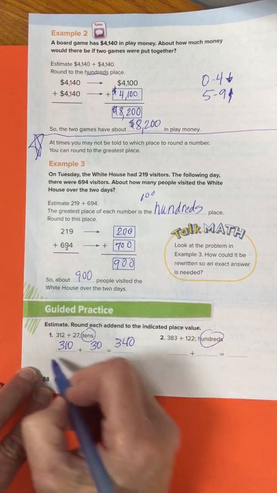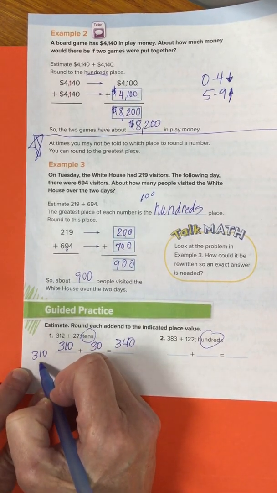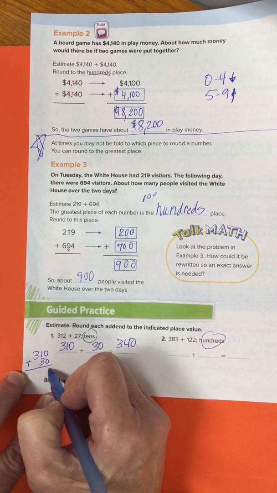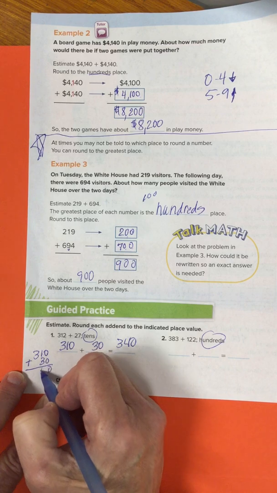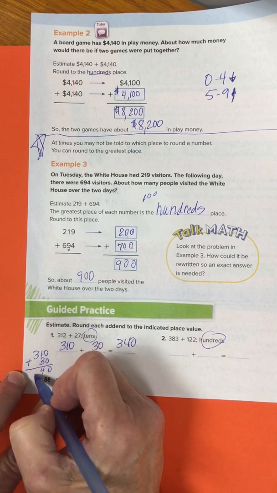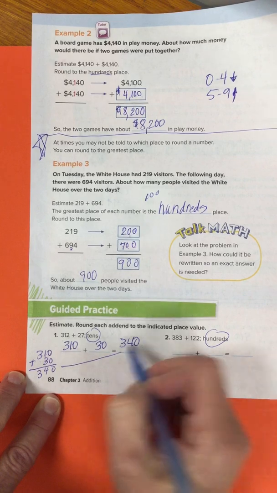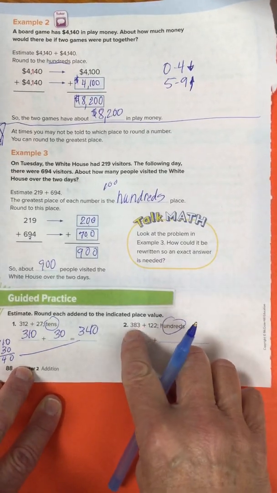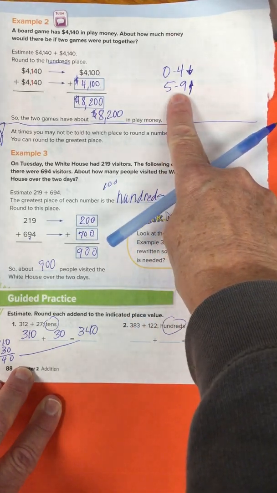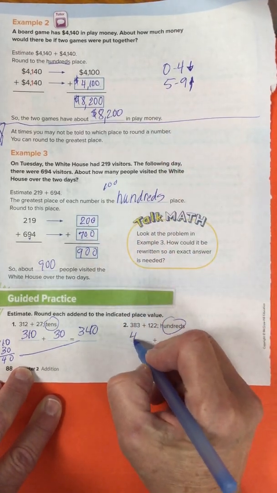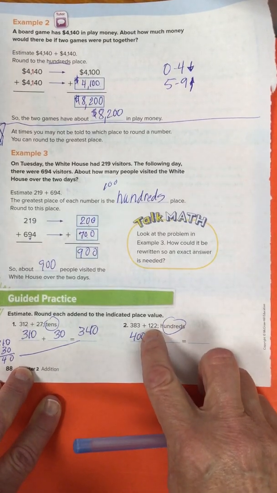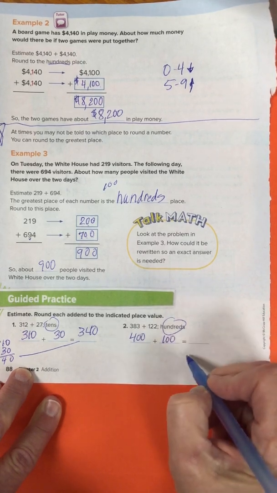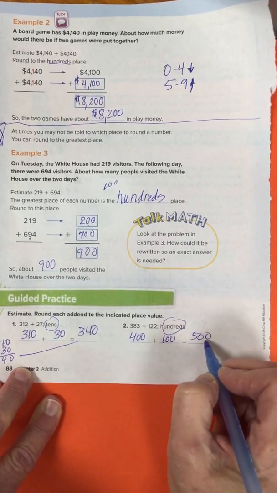And if you can't see it going across the page, definitely write them down and line them up vertically. 0 plus 0, 0. 3 plus 1, 4. And 3 plus nothing else in the hundreds. There's my 340. Okay. And now the next one, to the nearest hundreds. So 3 with an 8. Oh, my tool tells me to go up to 400. And a 1 with a 2. That 2 tells me to stay down at 100. So 400 plus 100 more would be 500.